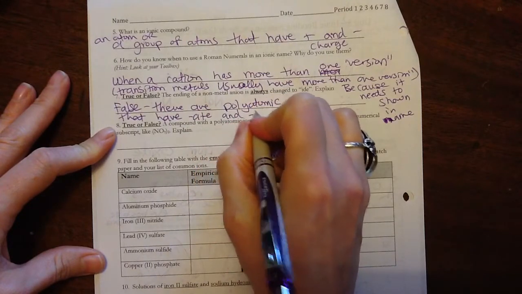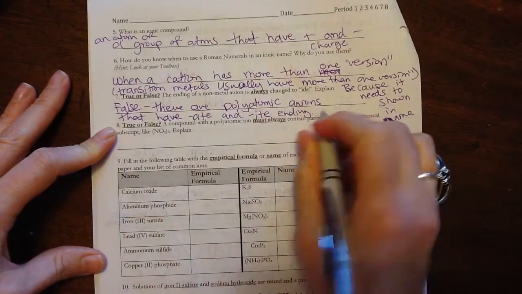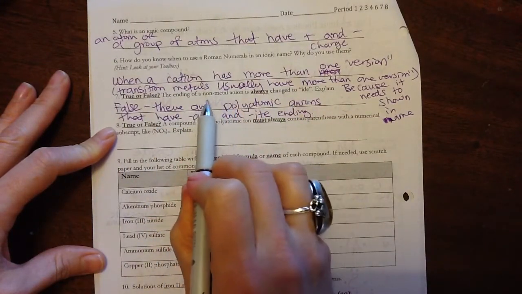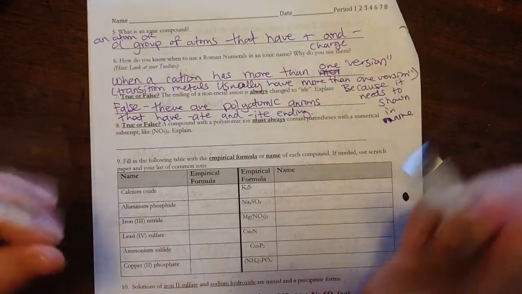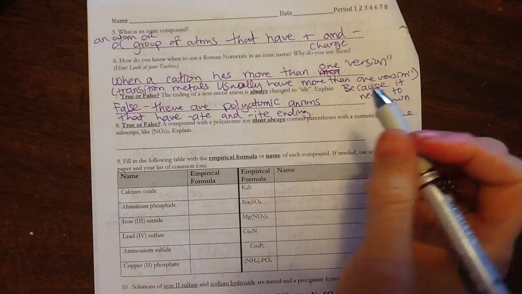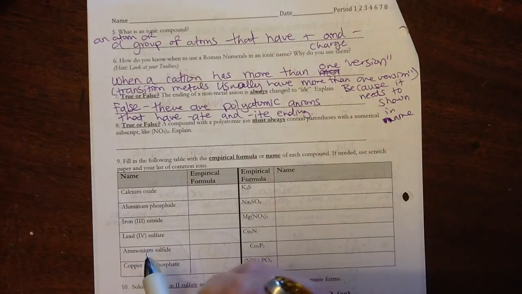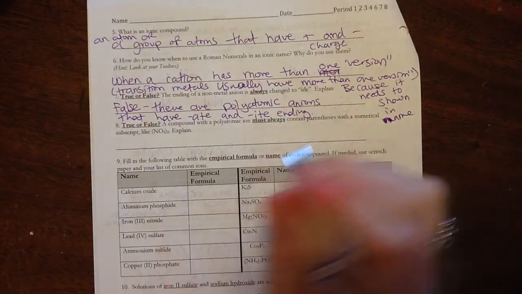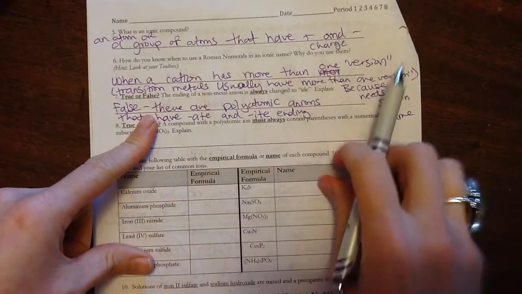and ITE endings. If I wanted to elaborate more on that, the only time that you have where you're taking a nonmetal anion and you're changing it to "ide" is when you go from sulfur to sulfide, oxygen to oxide, nitrogen to nitride, phosphorus to phosphide, is when you take an atom from the periodic table and it becomes an ion.